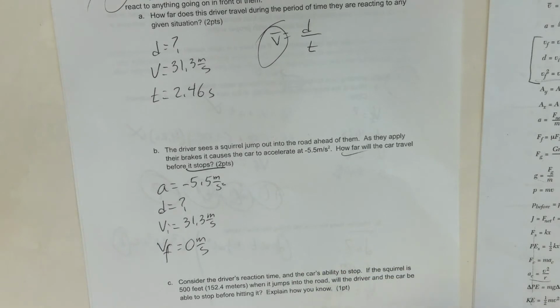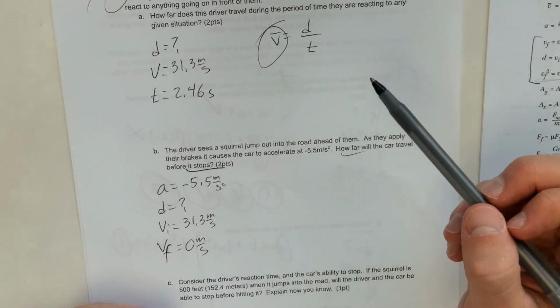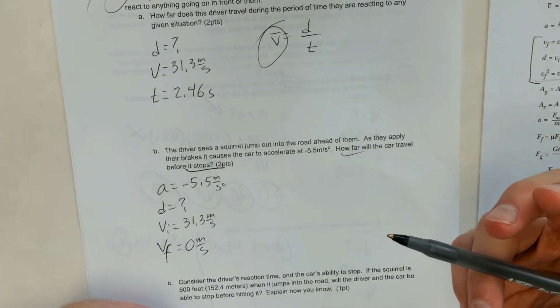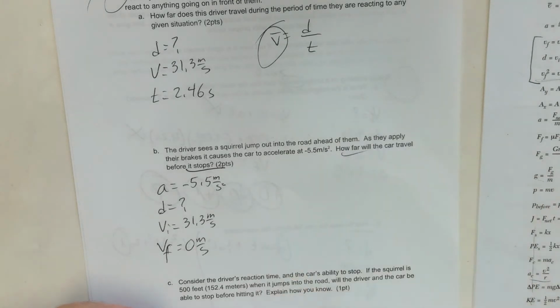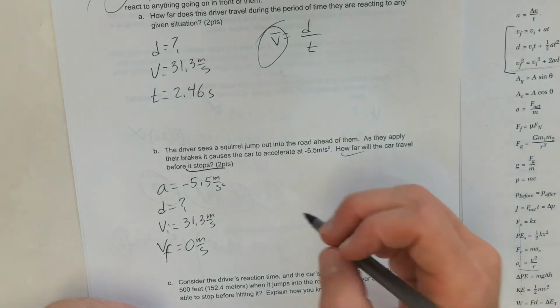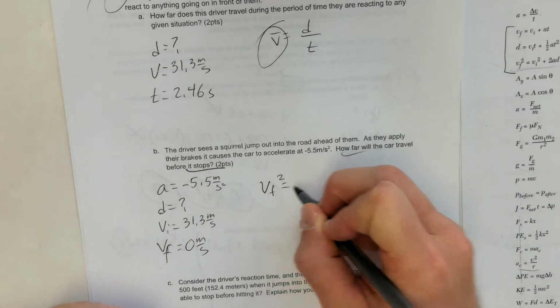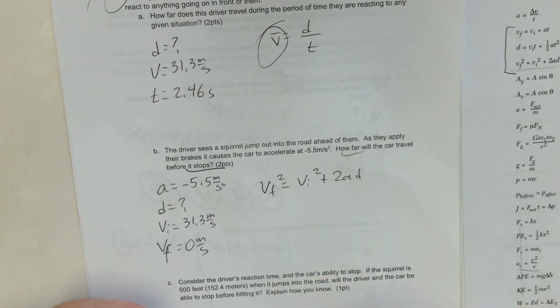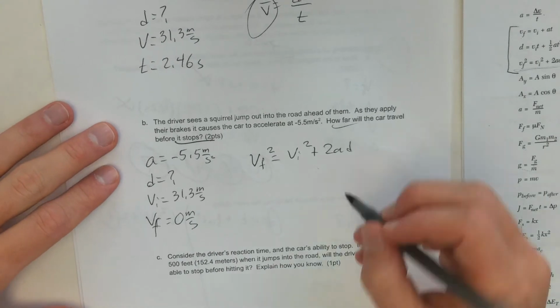So this was a big miss for everyone. Everyone wanted to use the time it took me to react, but just because my reaction time is 2.5 seconds doesn't mean it's going to take my car 2.5 seconds to stop. So the equation I want to use is the one that doesn't have T, so it's VF squared equals VI squared plus 2AD. A lot of people used the wrong equation for this one. They used time. So that's the equation to solve, and you'll solve for D.